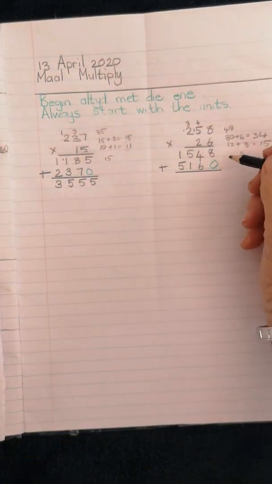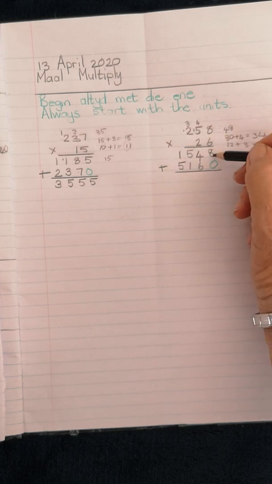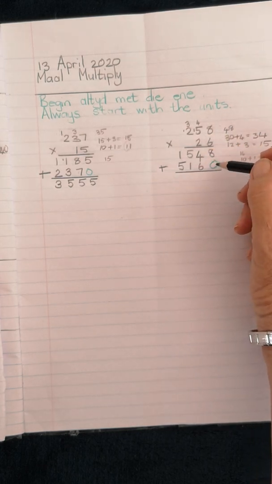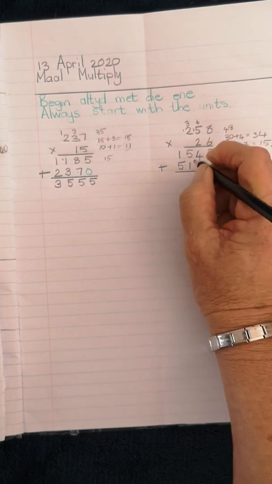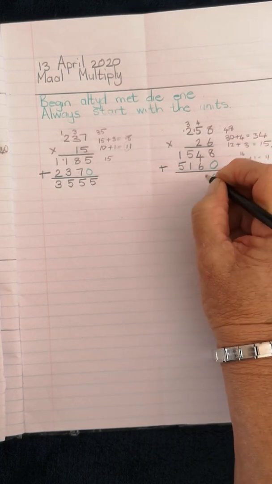Now, this is the units, and this is the tens answers. 8 plus 0 is 8. 4 plus 6 is 10.